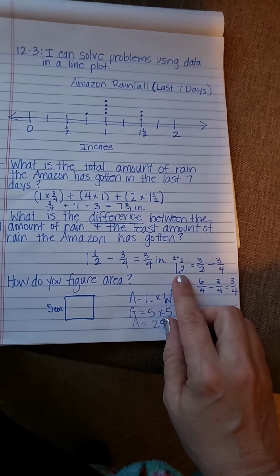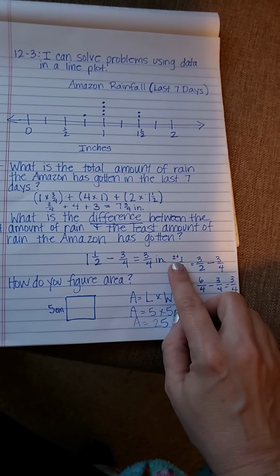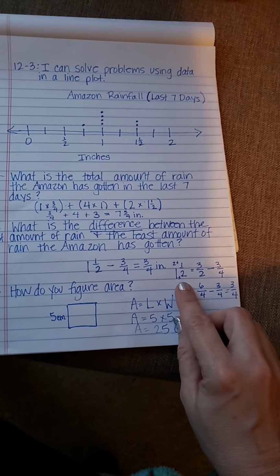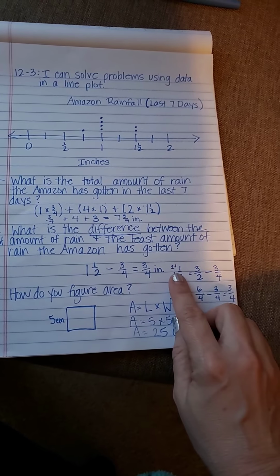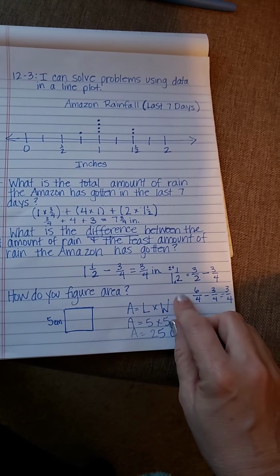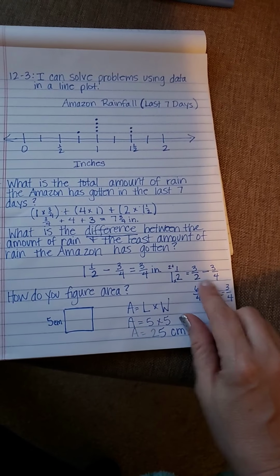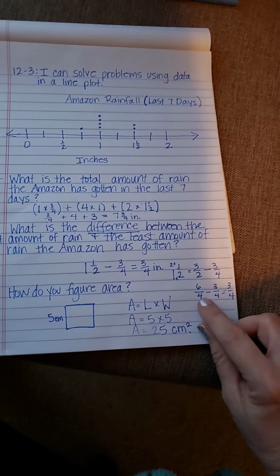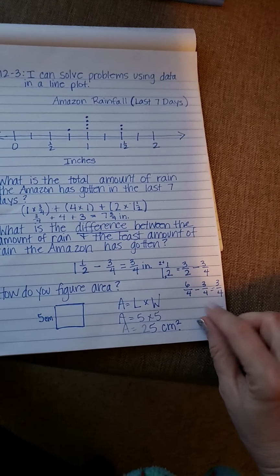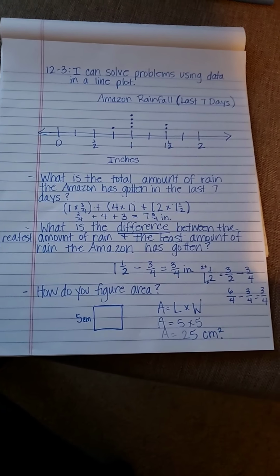I changed 1 and 1/2 into an improper fraction by taking 2 times 1 equals 2 plus 1 equals 3, so 3/2. 3/2 minus 3/4. Then I changed that to 6/4 so we could have the common denominator. 6/4 minus 3/4. Then you just take 6 minus 3, you get 3/4. So your answer is 3/4 inches.